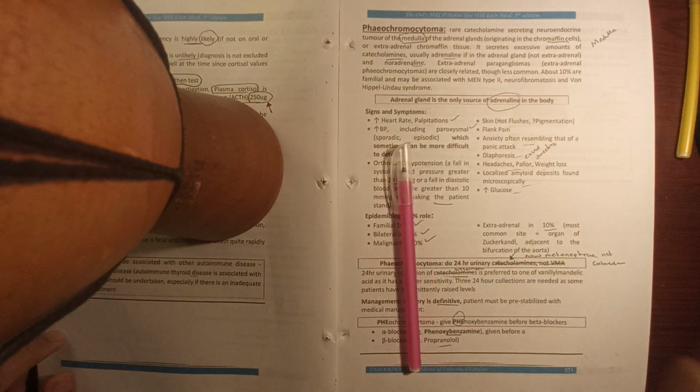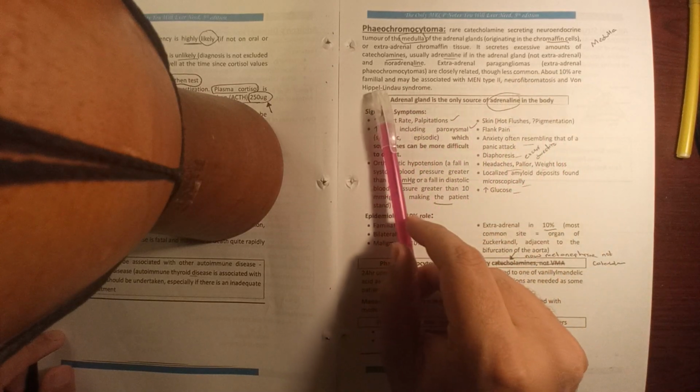Extra-adrenal paraganglioma and extra-adrenal pheochromocytoma are closely related. About 10% are familial and most are associated with MEN type 2, neurofibromatosis or von Hippel-Lindau syndrome. It's the only source of adrenaline in the body.